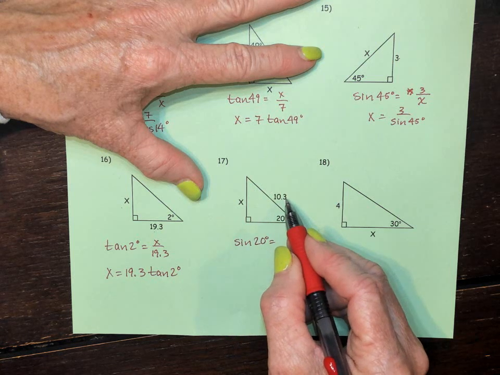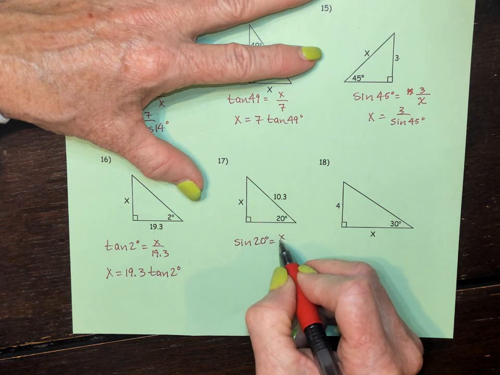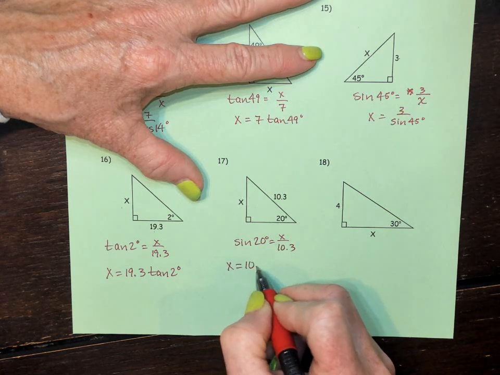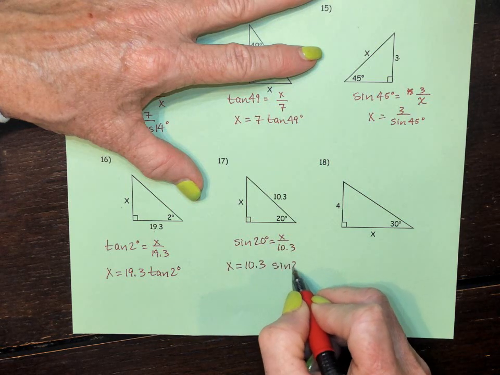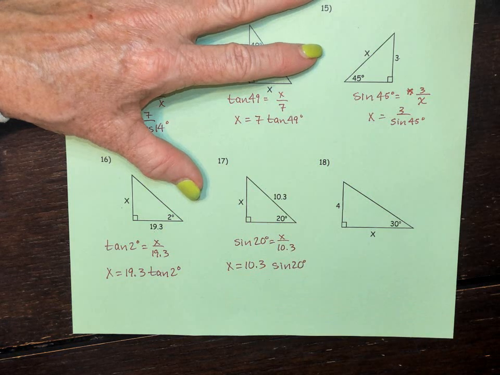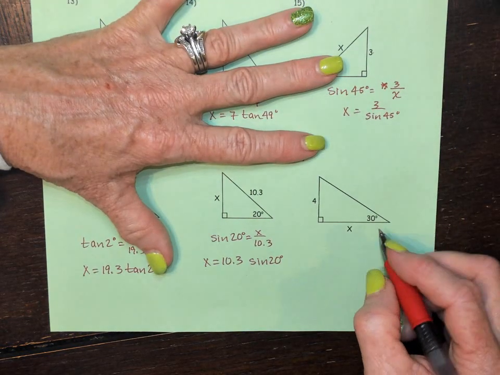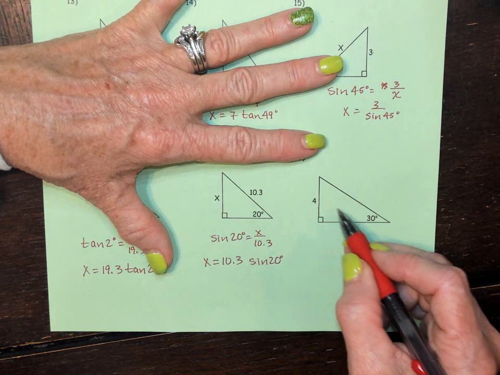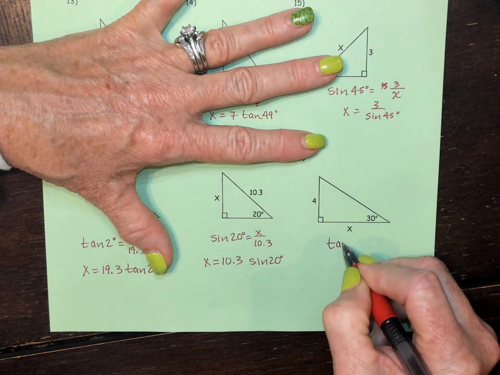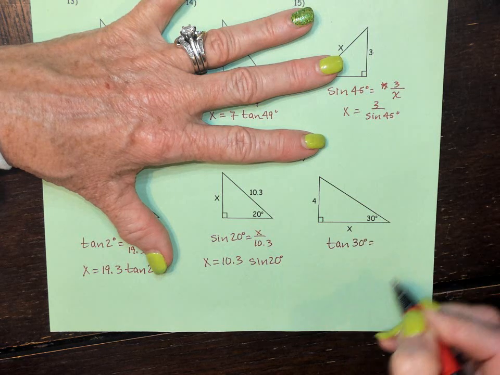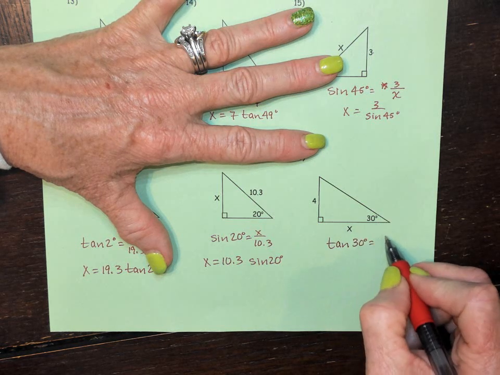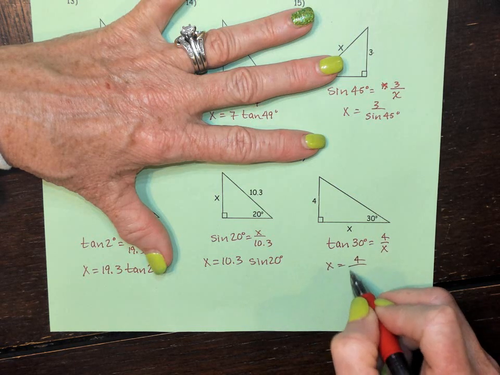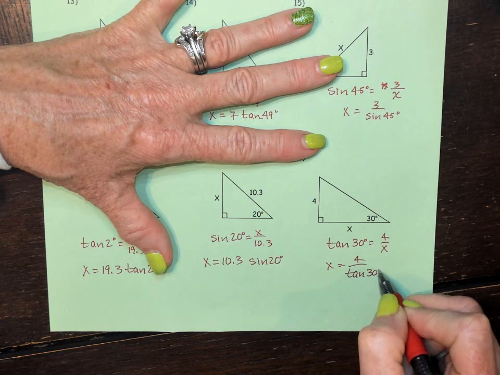X over 10.3. So x is 10.3 sine 20. Number 18, from 30, that's opposite and adjacent, that's a tangent. Tangent of 30 is 4 over x. X is 4 over tangent 30.